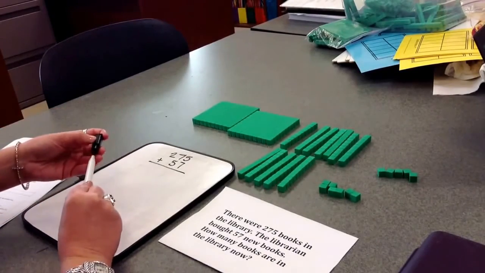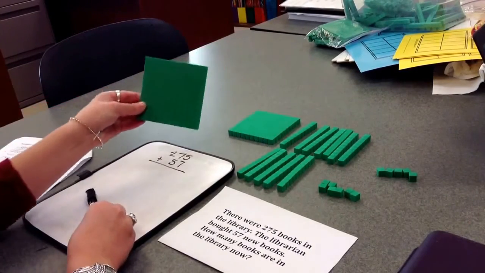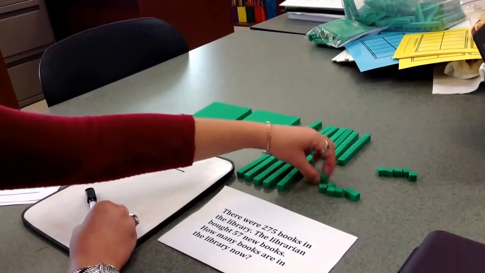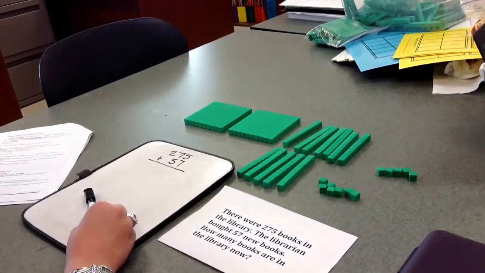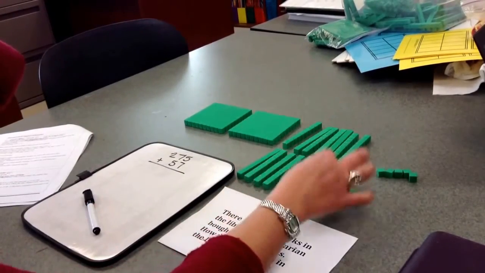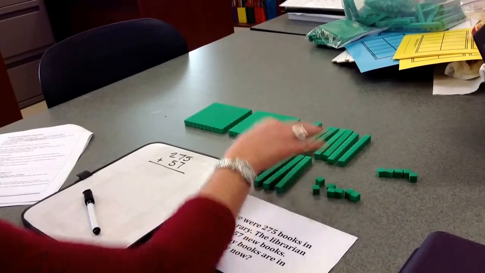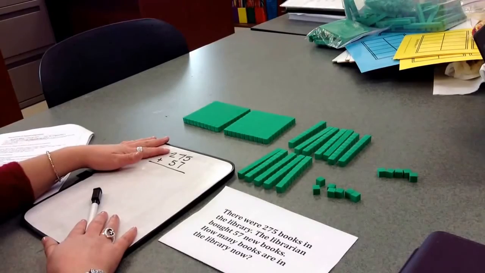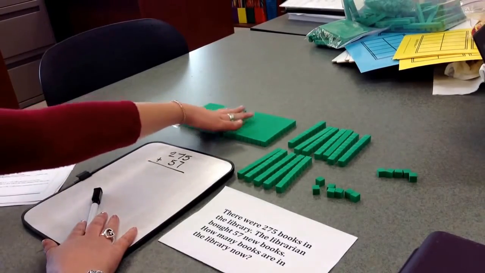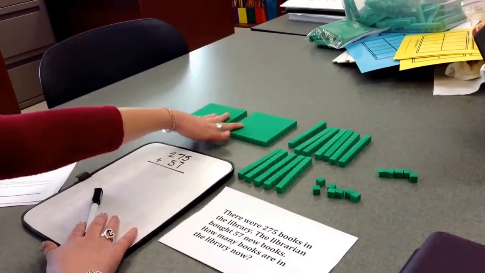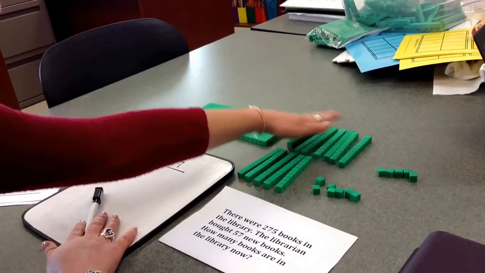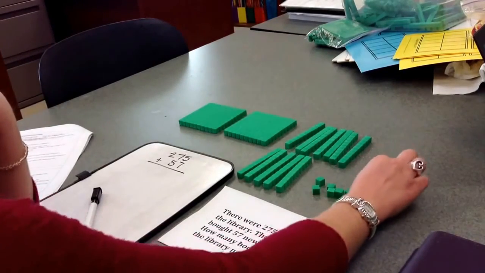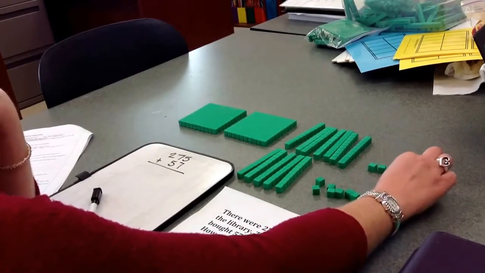So our base 10 blocks: we have a flat, which equals 100 units, a long, which equals 10 units, and a unit, which equals 1 unit. So 10 units equals a long, 10 longs equals a flat. For our problem, we need 275, so we need 2 flats, 7 longs, and 5 units, 1, 2, 3, 4, 5.